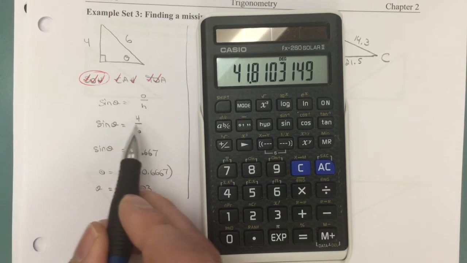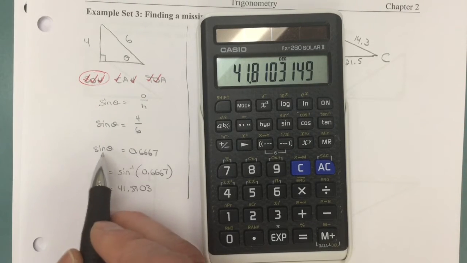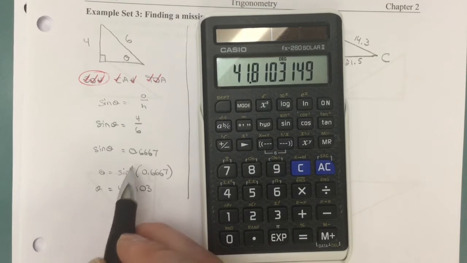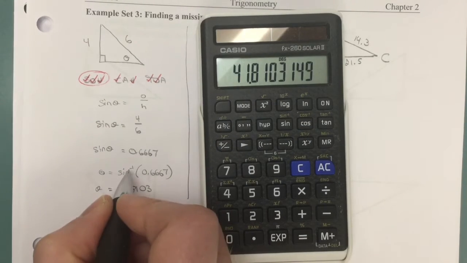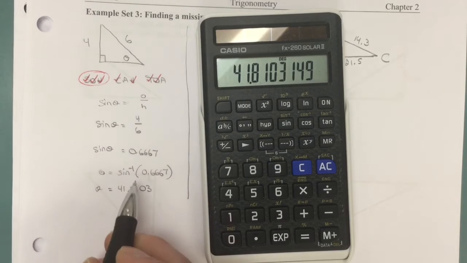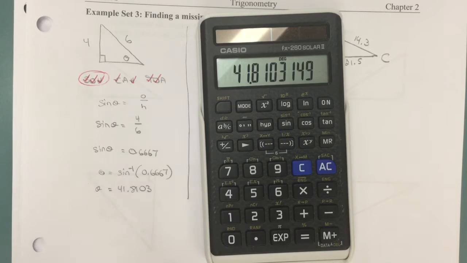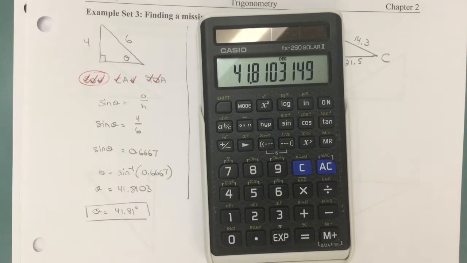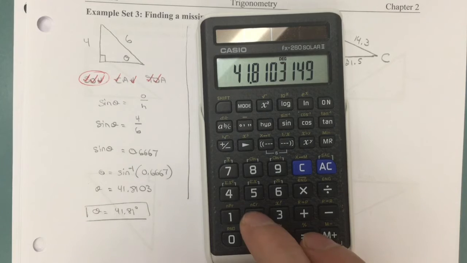So the sine theta is 4 divided by 6, which means the sine of theta is 0.6667. And to get from this ratio to the angle, I just have to use the inverse sine button. And then it gives me the angle, which is 41.8103 degrees. And so that's all you need to do in this question.